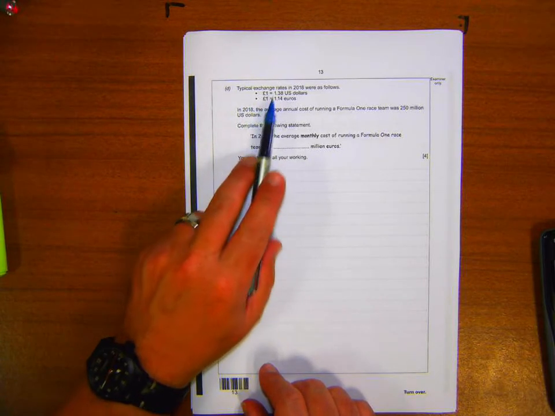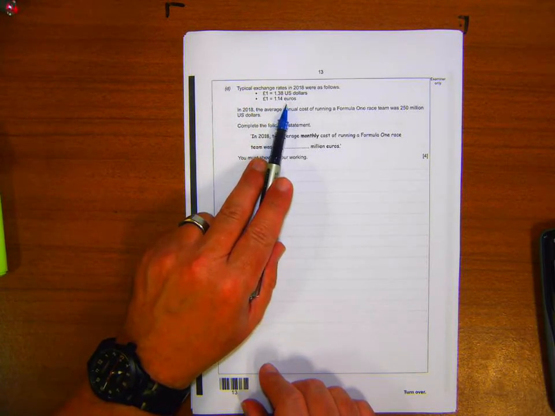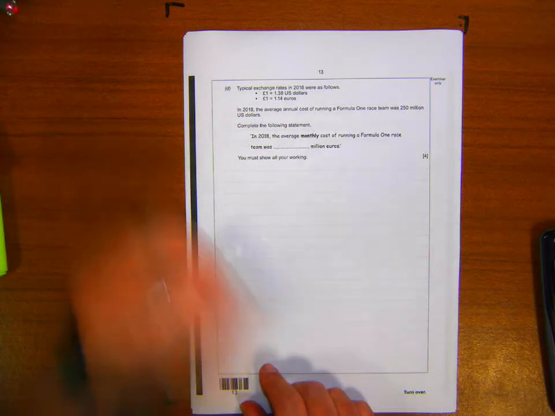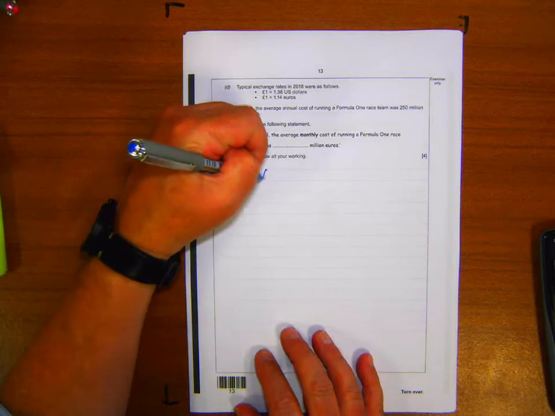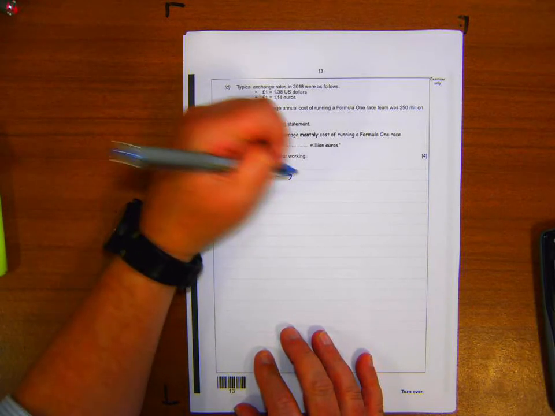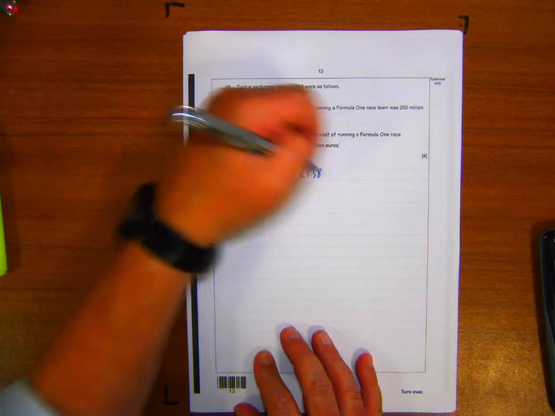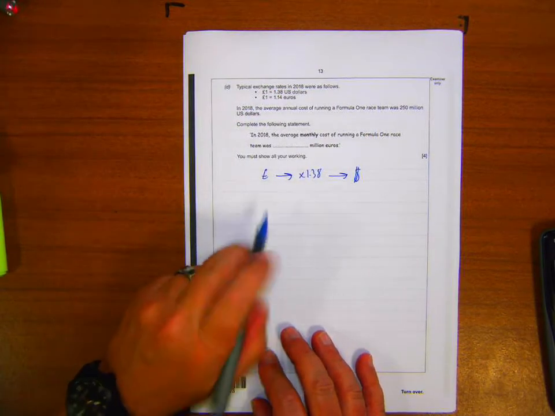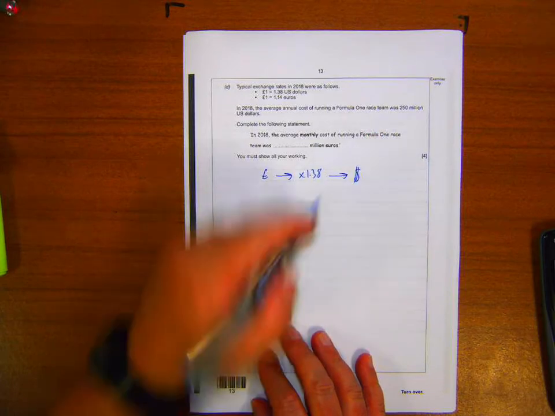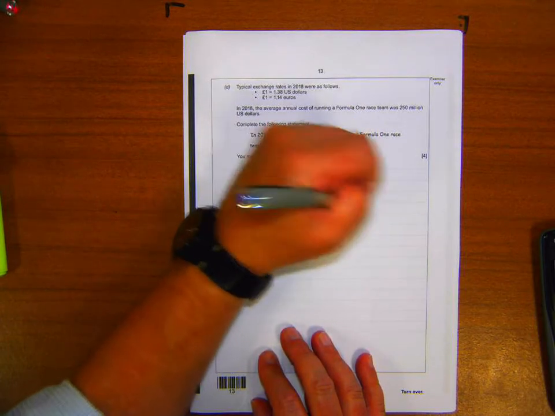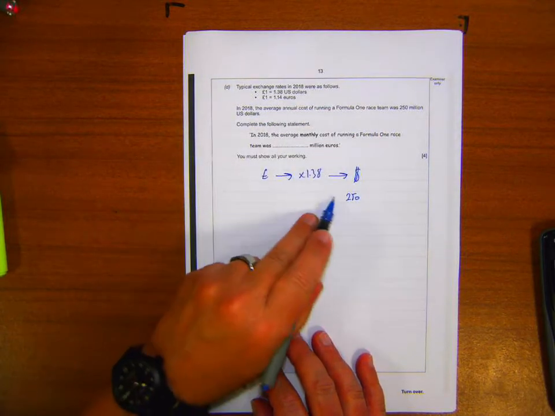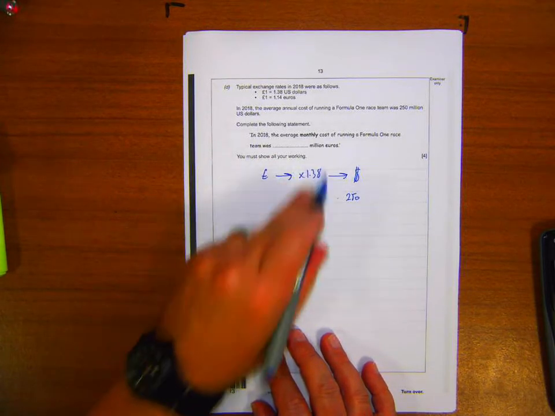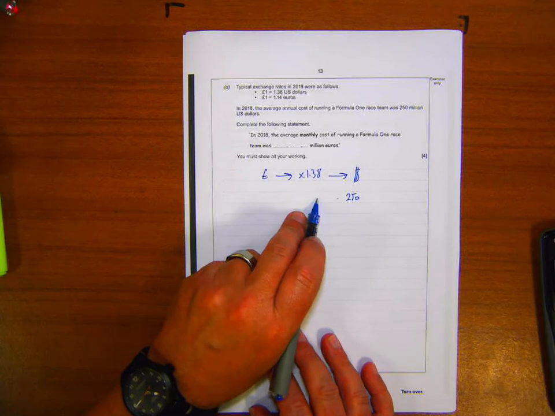But I'm not given an exchange rate for US dollars into euros, so I got to change it to pounds first of all. Pounds times by 1.38 gives me dollars. I'm given $250 million, and I've got to turn them into pounds, so I've got to go in the opposite direction from my times 1.38.